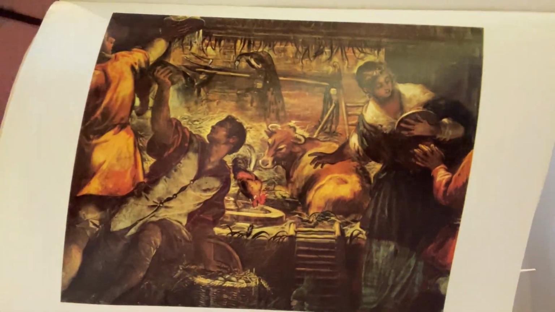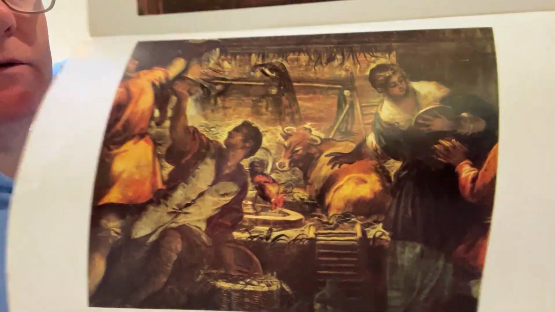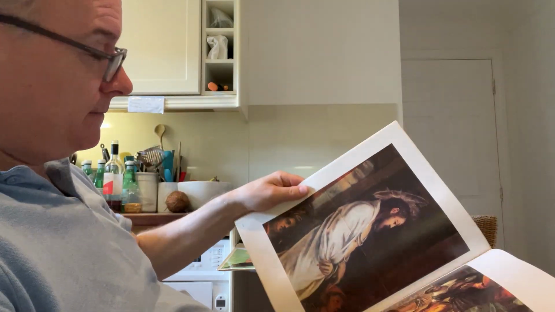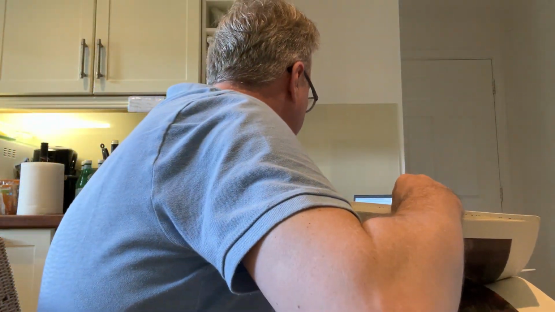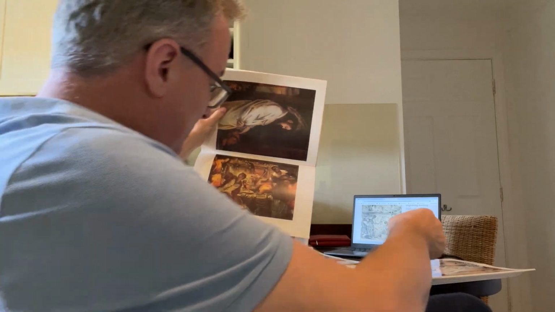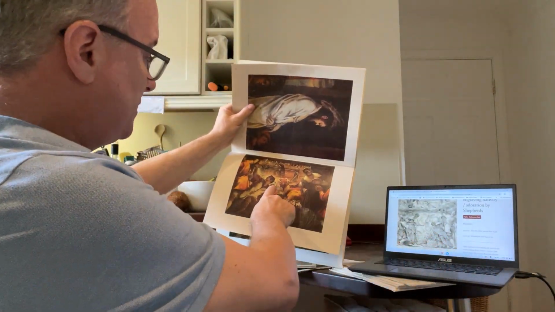It's very similar to my nativity scene. It's not the same, but there's a lot of elements in here which are in my nativity scene, by Tintoretto. For example, there's a cow, which is the same cow.